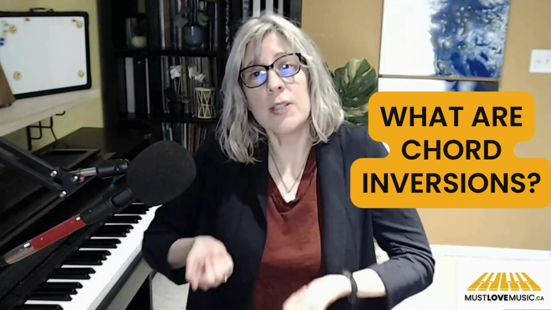So first of all, what are chord inversions? Well, when you invert something, you reverse or change the position of it. So for chords, this just means we're changing the order of the notes. And we have two types of chord inversions. We have our root position, which is what we've been playing all along here. We've got first inversion, that means we've inverted the notes one time. And second inversion, we've inverted them a second time.